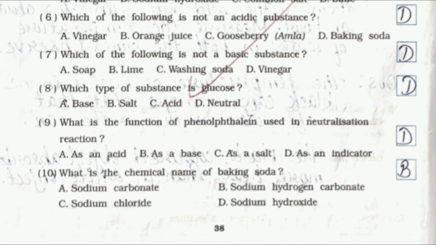Sixth, which of the following is not an acidic substance? It's option number D, baking soda. Seventh, which of the following is not a basic substance? It's option number D, vinegar. Eighth, which type of substance is glucose? It's option number D, neutral.